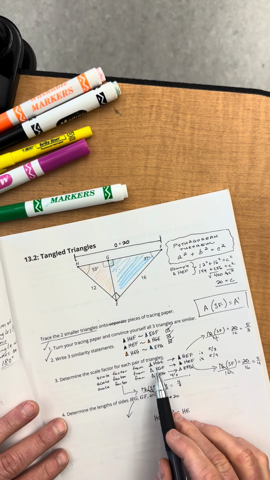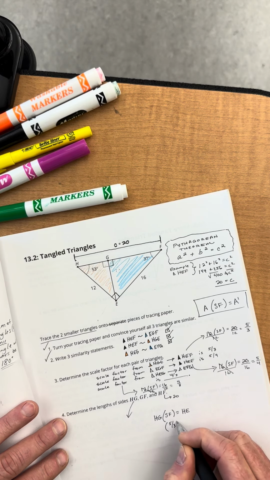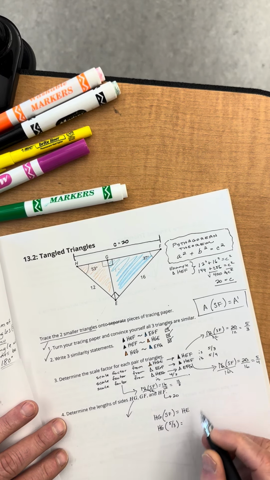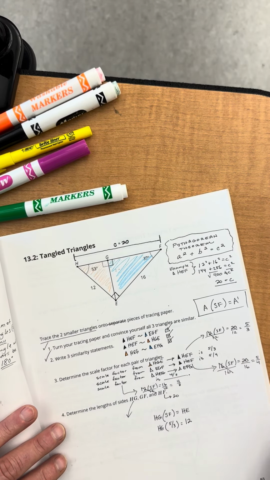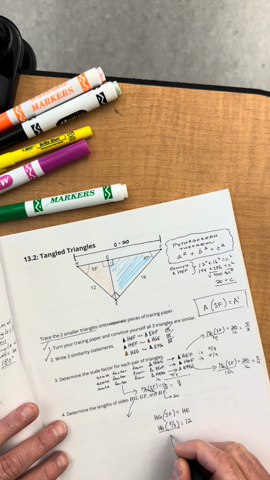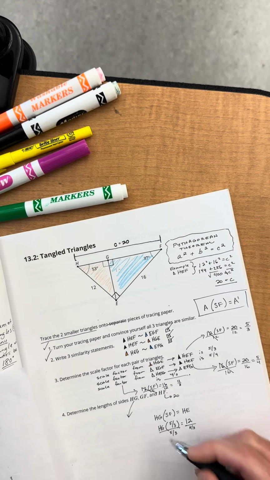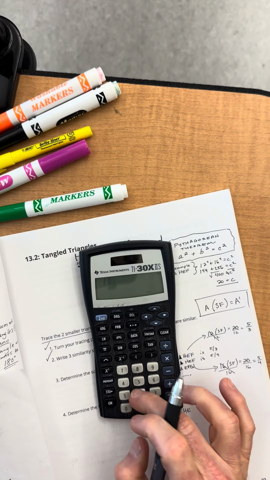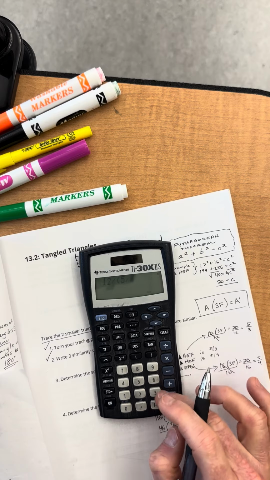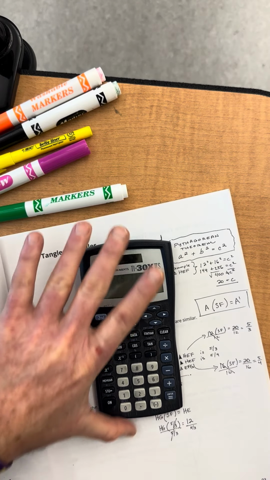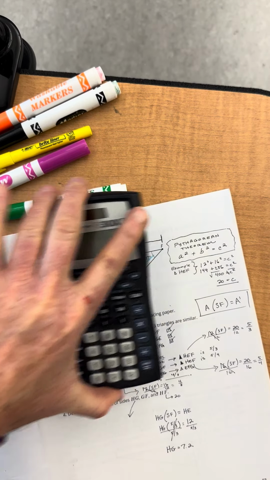Scale factor HGE to HEF is 5/3. HG times 5/3 equals HE, which we do know, which is 12. Ooh. Divide both by 5/3. These are out of here. 12 divided by 5 divided by 3 in parentheses equals 7.2. So HG equals 7.2. All right.